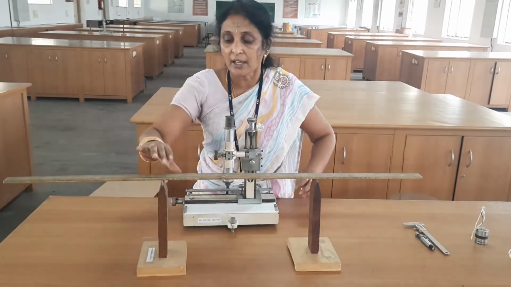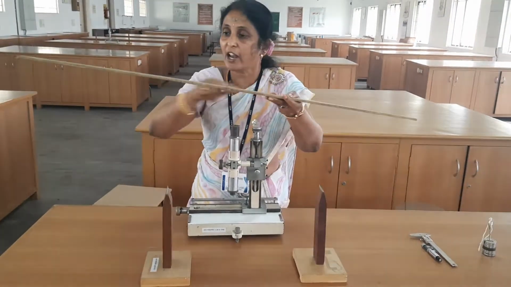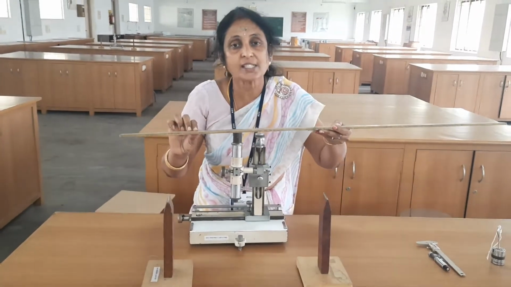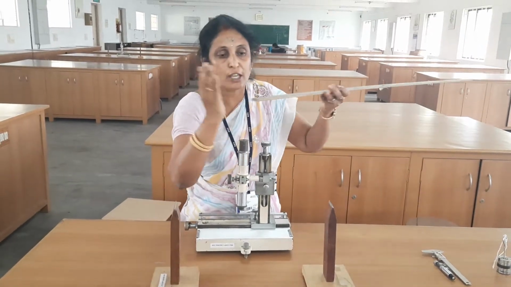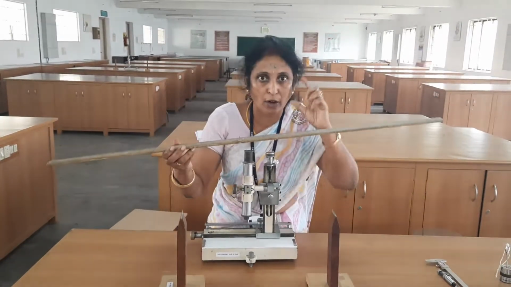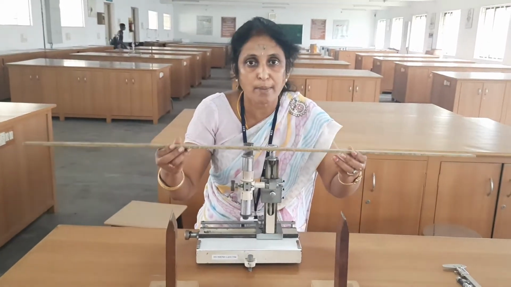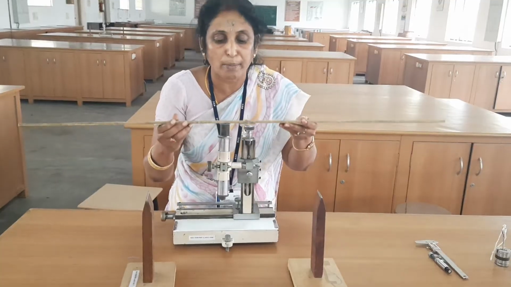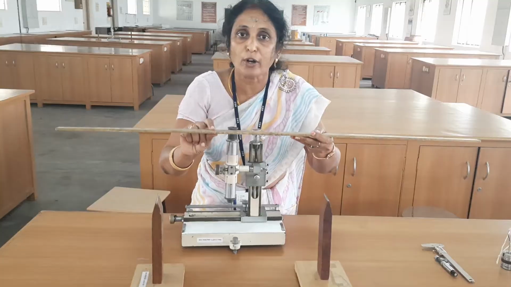A beam is a rectangular bar or a cylindrical rod whose length is very large compared to its thickness, and it is made up of homogeneous and isotropic material, and its area of cross section is uniform throughout its length. So here according to the definition for beam, this 1 meter scale will act as a beam in this experiment, and we are going to determine the Young's modulus of the material of the beam. So this is a wooden scale, so we are going to find the Young's modulus of wood.